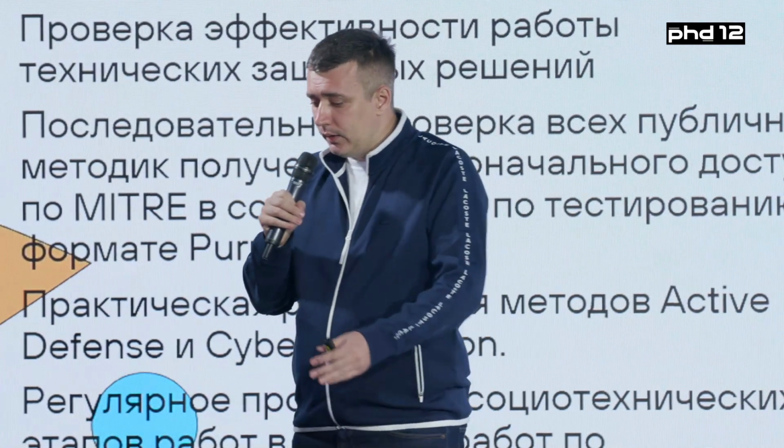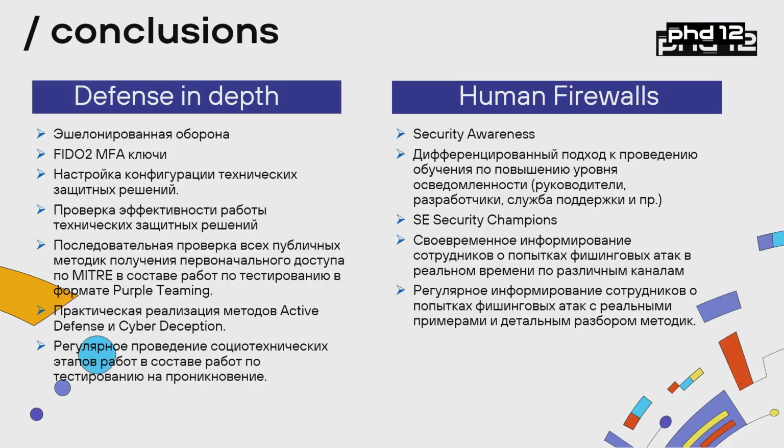And let's turn to conclusions and recommendations now. I've got technical and social recommendations. Two buckets. Let's start with the technical bucket. First one is in-depth or multi-layer defense. I'm assuming that across all the stages of your Cyber Kill Chain, you need to have diverse defenses.